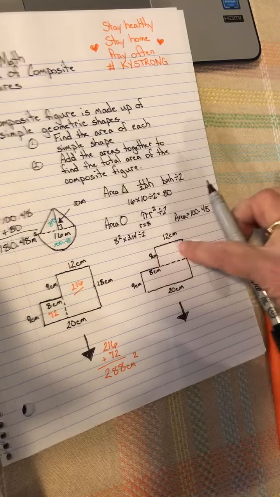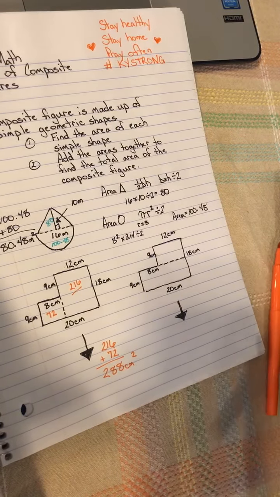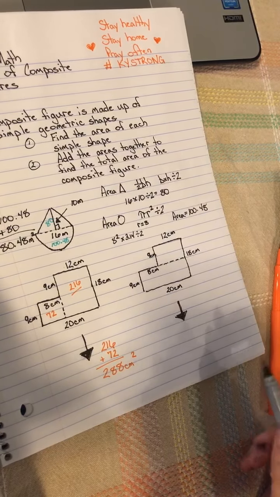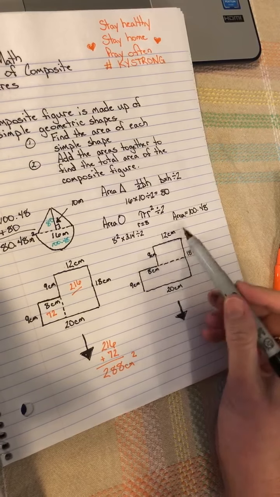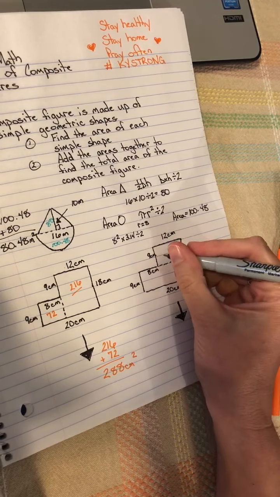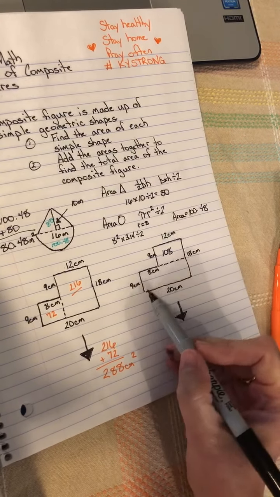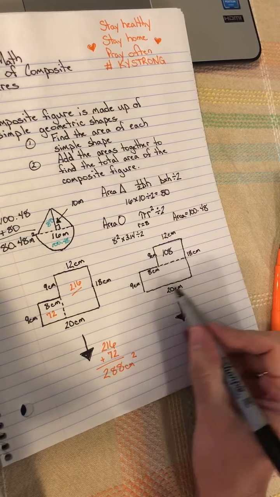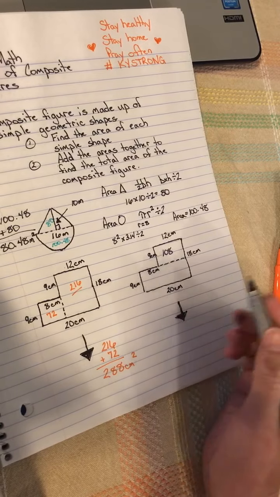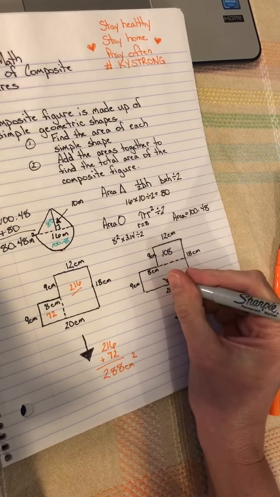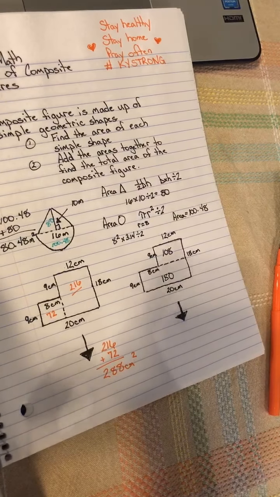Okay, let's say I decided to go this direction. So I have this rectangle on the top and the large one on the bottom. Should not make a difference as long as our math is correct. Okay, our rectangle on the top would be a 12 by 9, which would give us 108 on the top. Our rectangle on the bottom is 20 is our base. Our height is 9. 20 times 9 is going to give us 180.